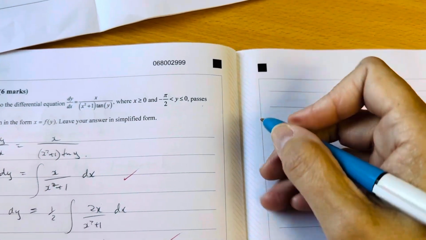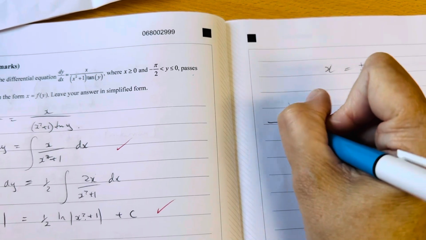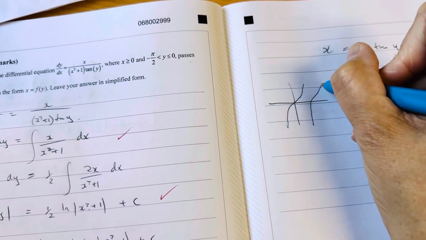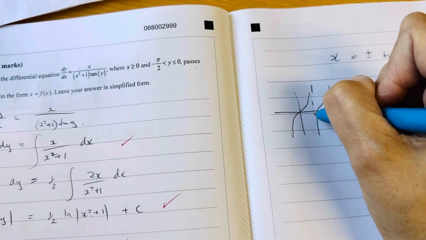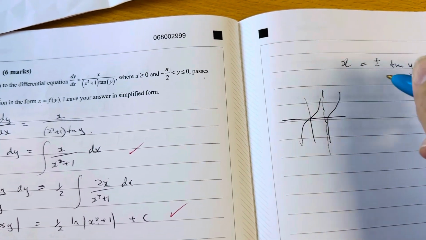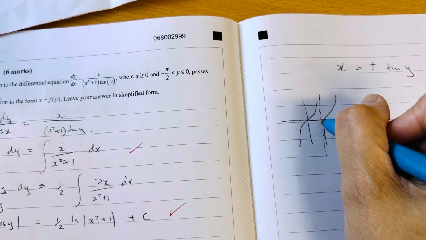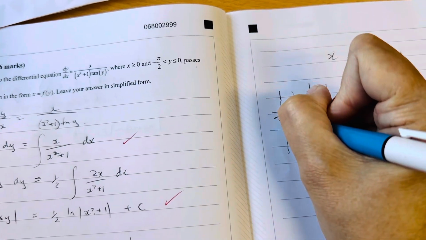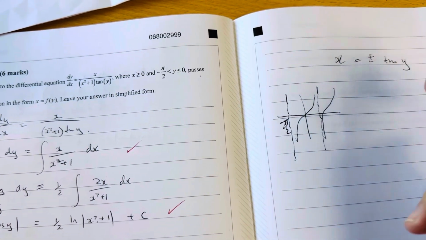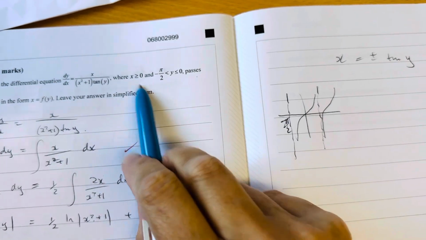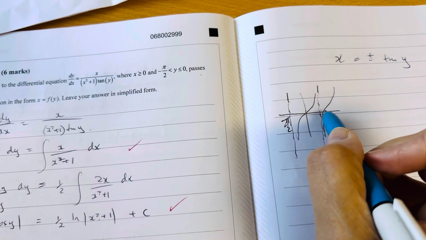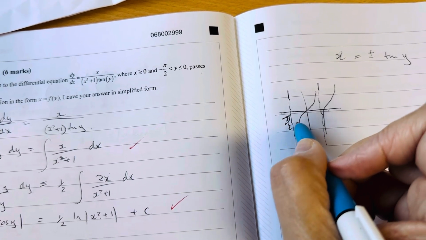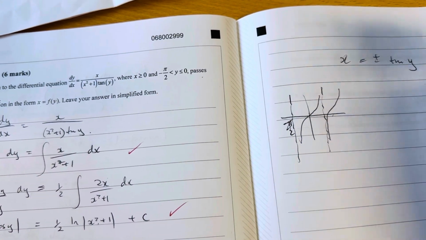So we've got two different tan graphs to consider. This is my regular tan graph. When x is bigger than 0, y is between negative pi on 2 and 0. That's not working.